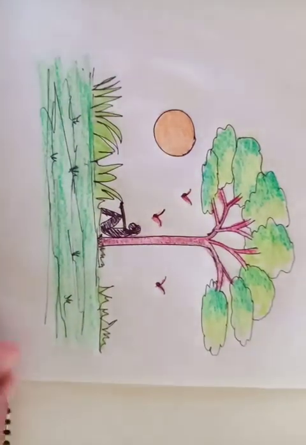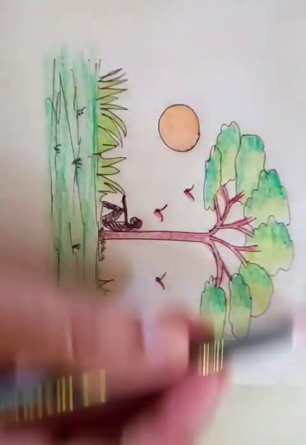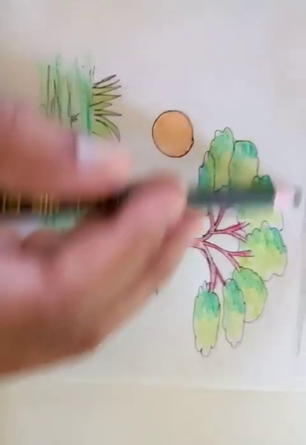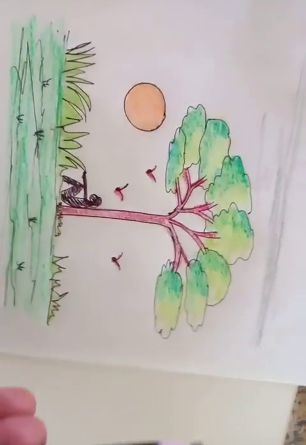All right. As you know that it's the evening sky, so that's why we're putting the darker shades on top.